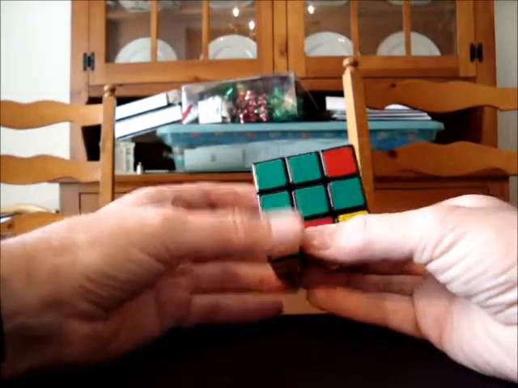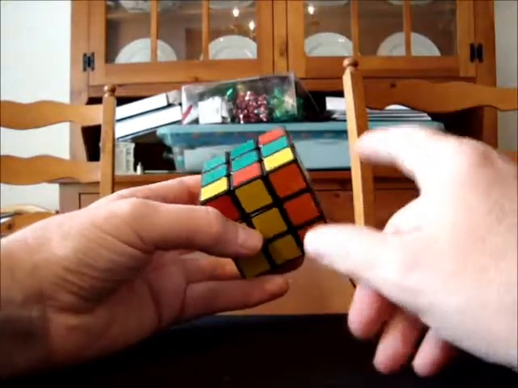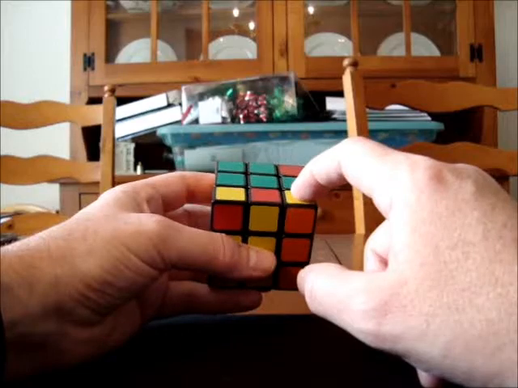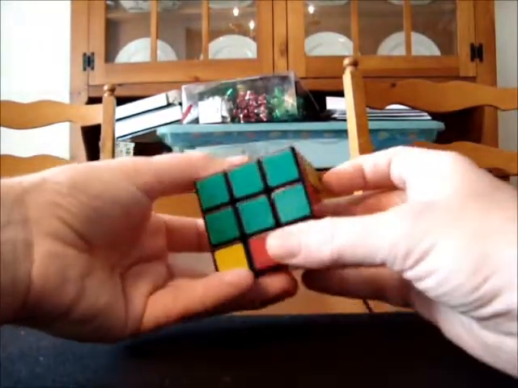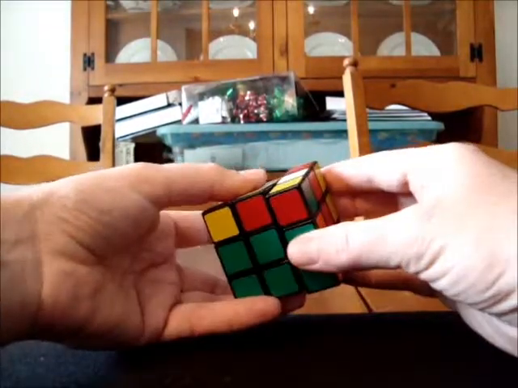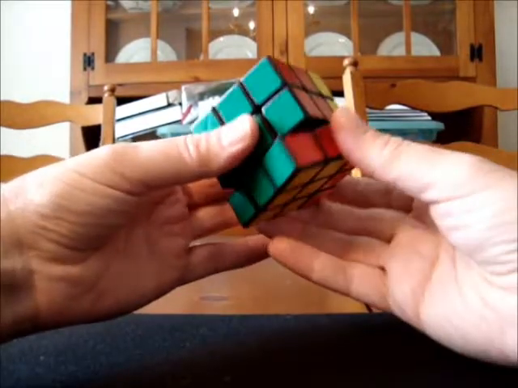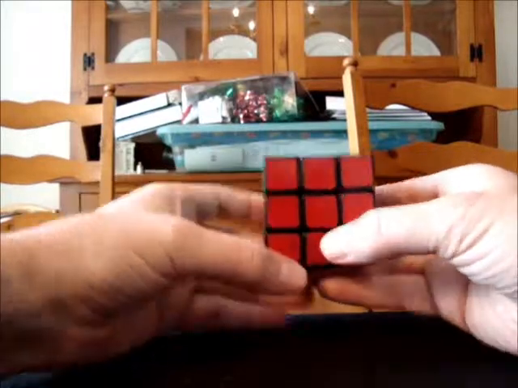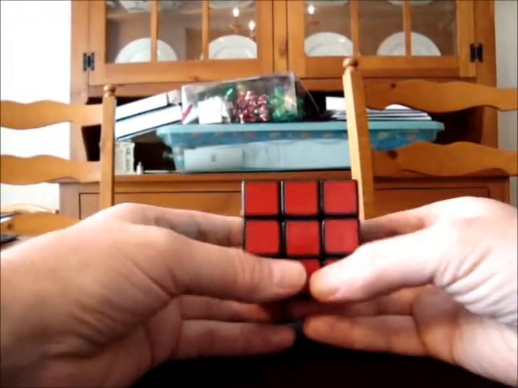So I have to bring it around to the front. And now I do my right side commutator. Just have to remember, this is the yellow sticker I'm going to rotate up here, not this yellow sticker, right? This is the piece we want. So, right side commutator, move up the yellow corner, and now I undo my conjugate. Okay? So, that's one way of solving that situation.